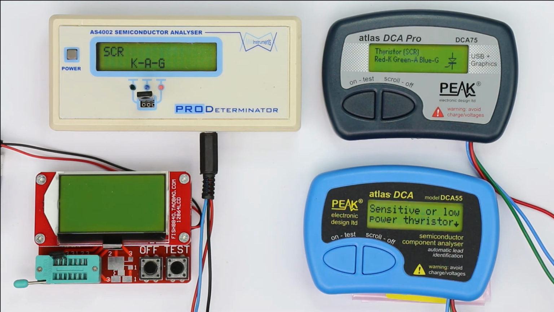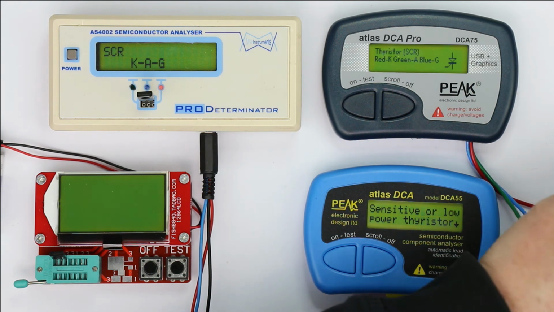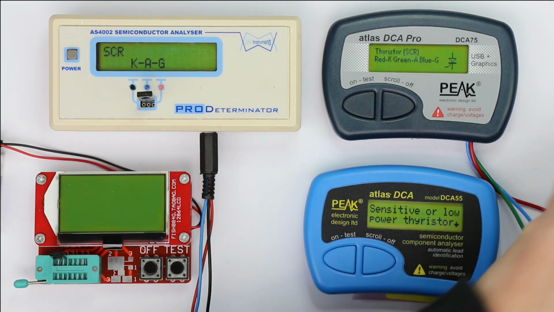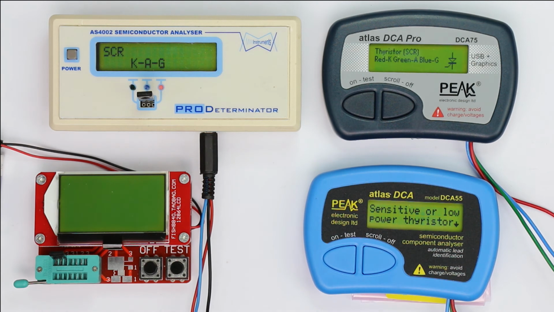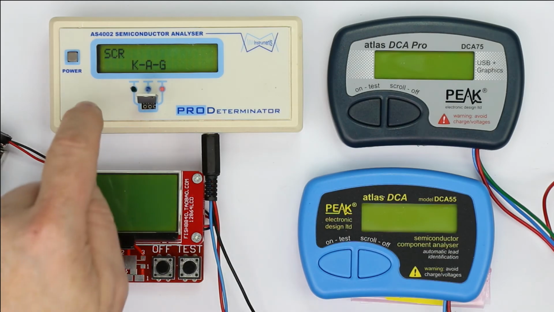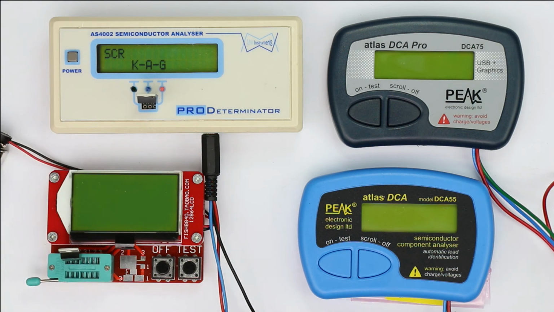Now let's change to a TRIAC as the next and final part in this episode to test. So with TRIACs we will see we still have a bigger problem with the necessary gate current to turn them on.